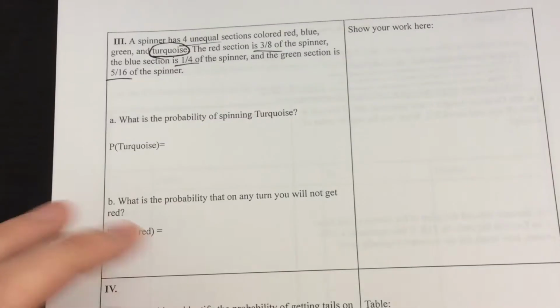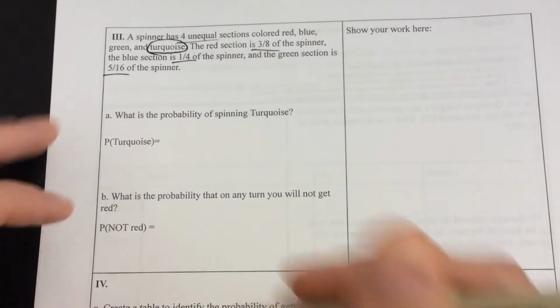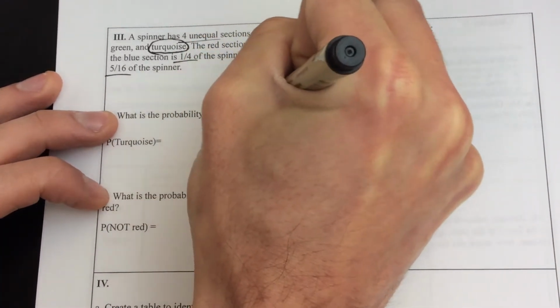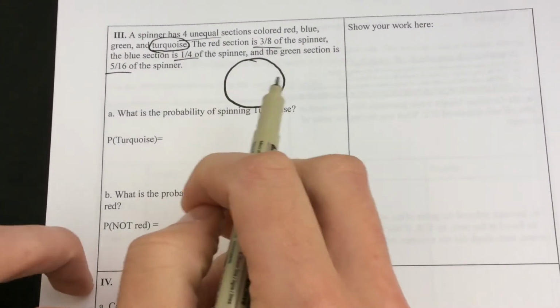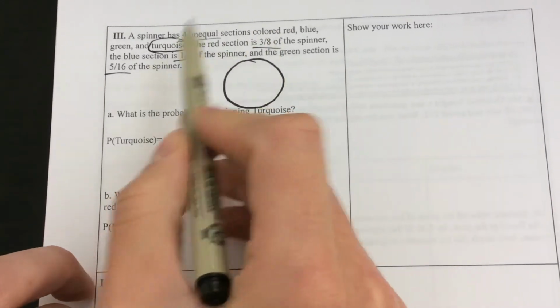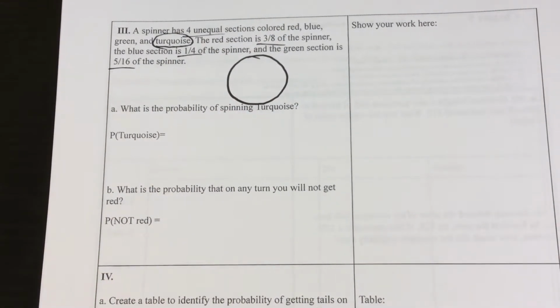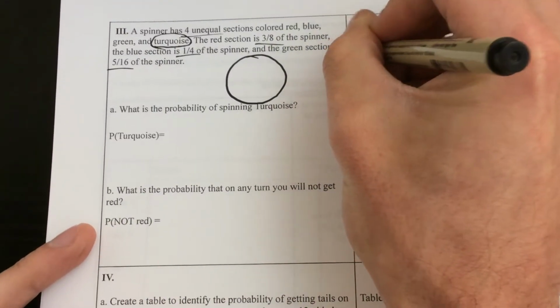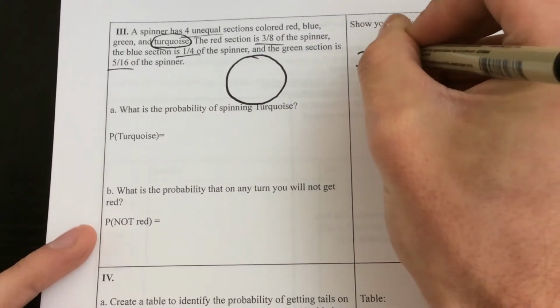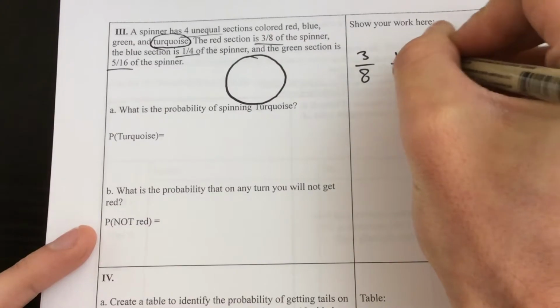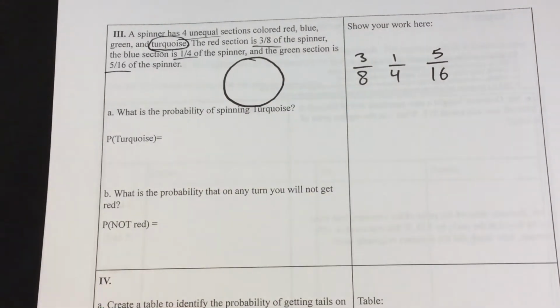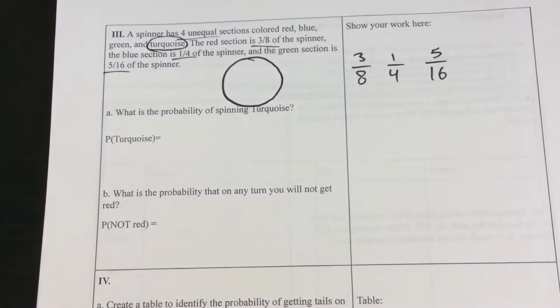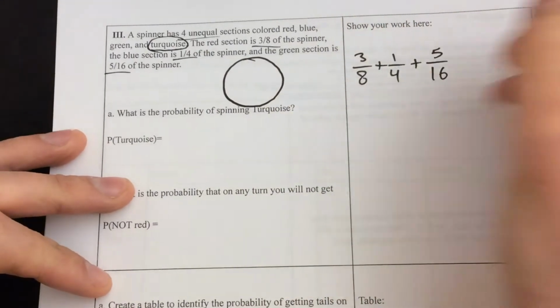So the first thing you need to know is, what do all the probabilities in the sample space need to add up to? If I have a spinner and I add up all the sections, if they're all included, this would be 100% of the options for what I could come up with. So in total, all my probabilities need to add up to 100%, or if we're talking about fraction form, it would just be 1. So I'm going to take the probabilities that I have, 3/8 for red, 1/4 for blue, and 5/16 for green, and add them all up. Because once I add them all up, I can take that away from 1, and that'll tell me what turquoise is.